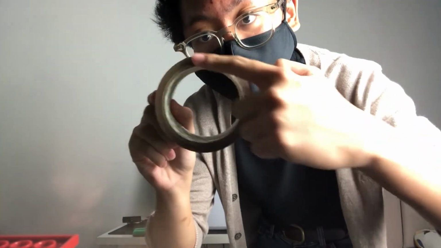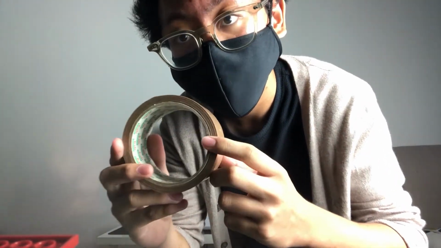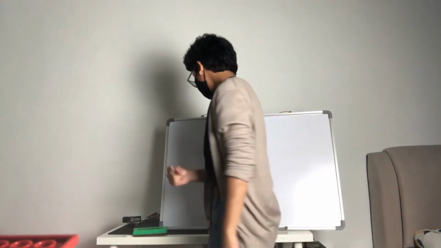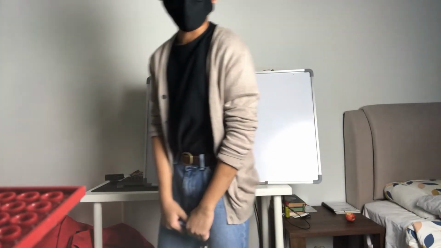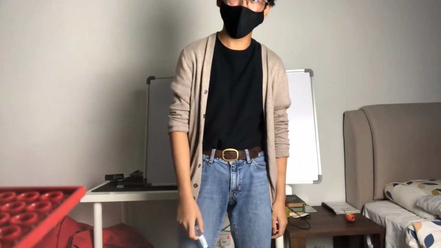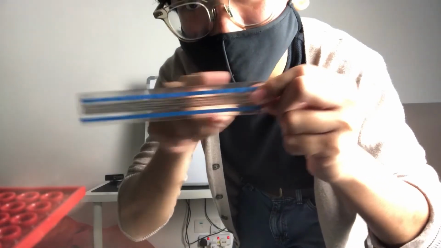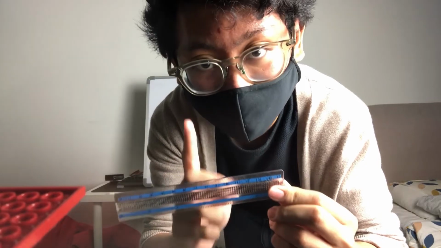This will be a better example. The angles on this circle are equal to 360 degrees. So, angle fact 2. Angles on a straight line will always add up to 180 degrees. For example, this ruler over here. This ruler is a straight line, and the angles on it will always be 180 degrees.